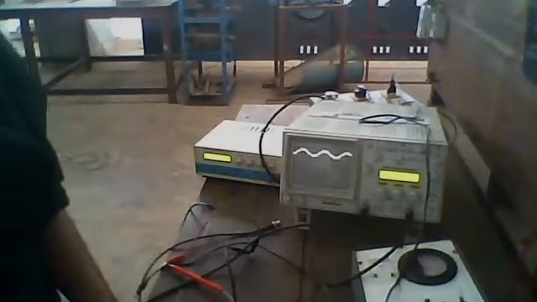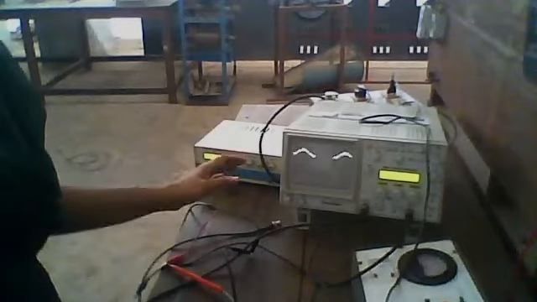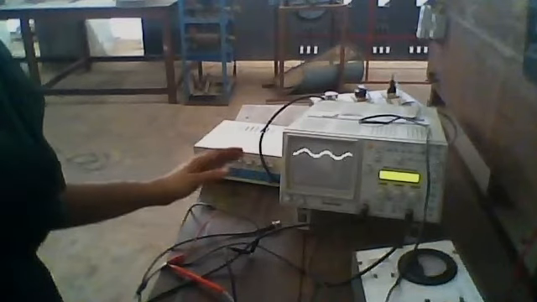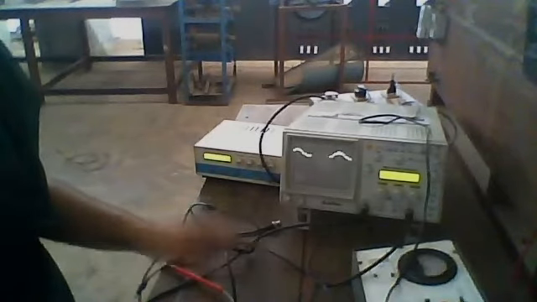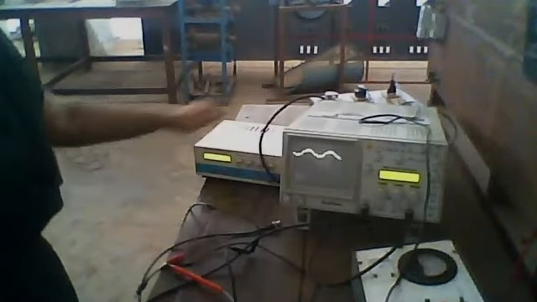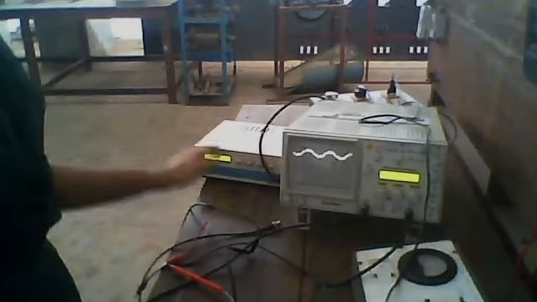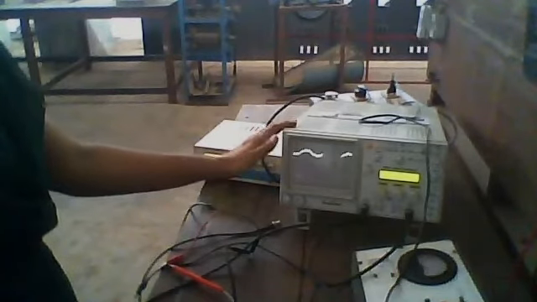Good afternoon, all. Today I'm going to explain the CRO operation, called cathode ray oscilloscope, and how it works for representing the output of a half wave and full wave rectifier. First, we are giving an input signal through a function generator. A sinusoidal waveform is applied through the function generator to display in the cathode ray oscilloscope.